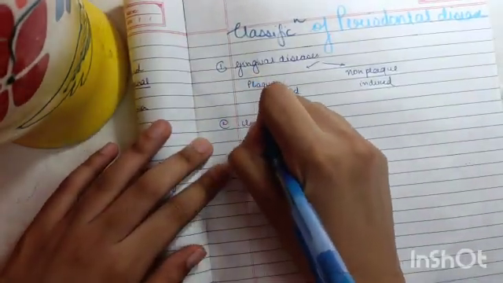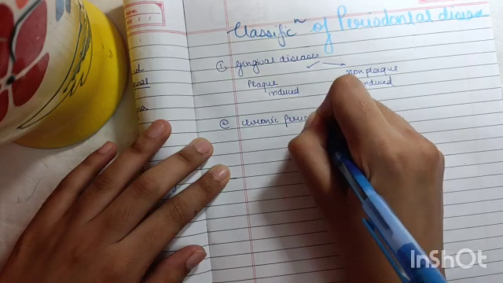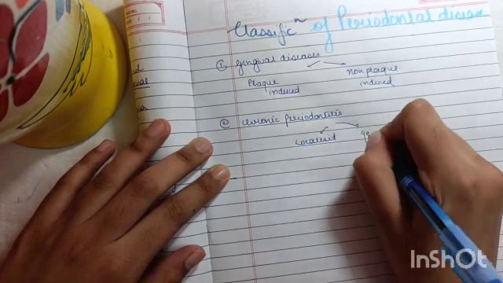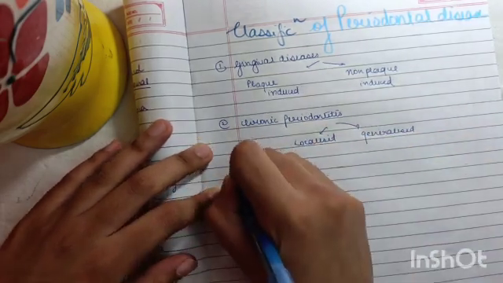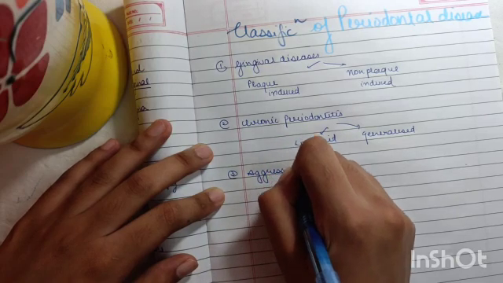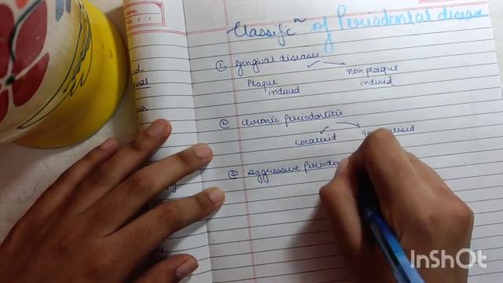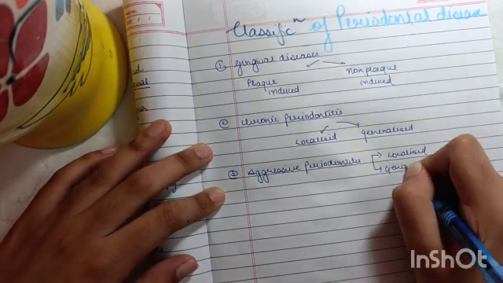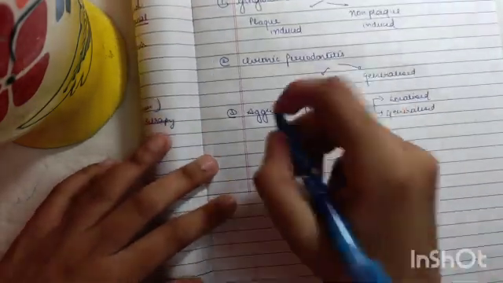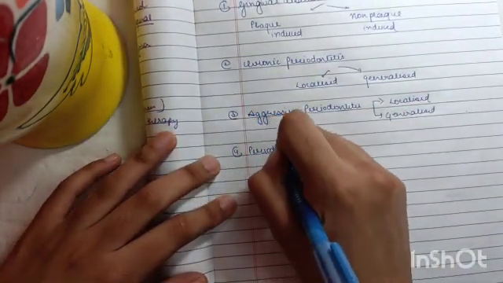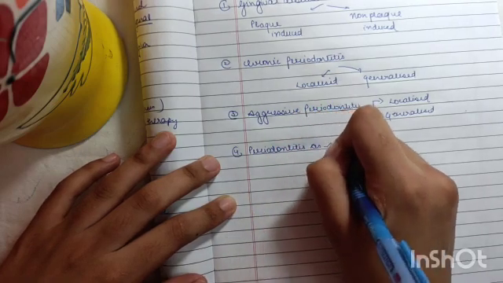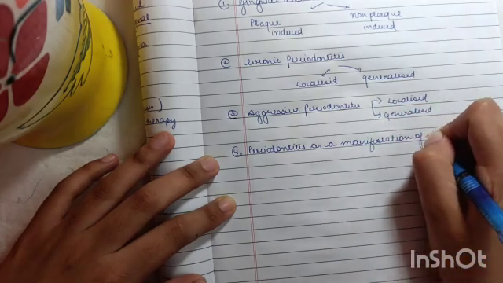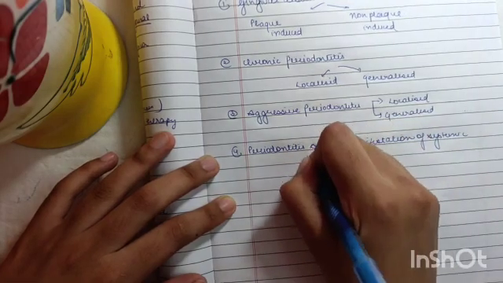Then we have chronic periodontitis, localized or generalized. Then we have aggressive periodontitis, again localized and generalized. Then we have periodontitis as a manifestation of systemic diseases.